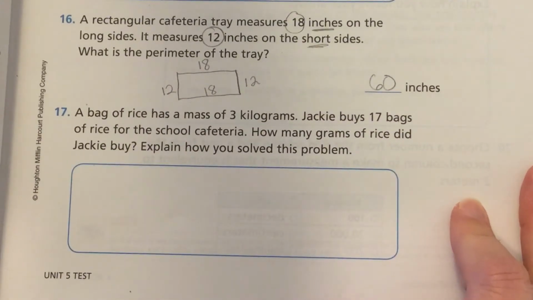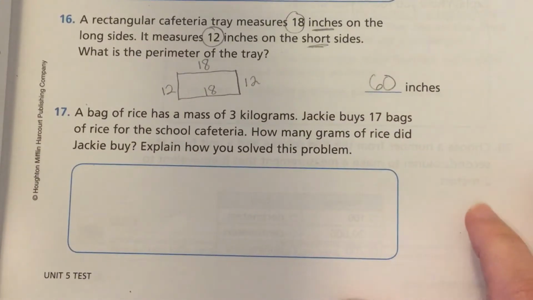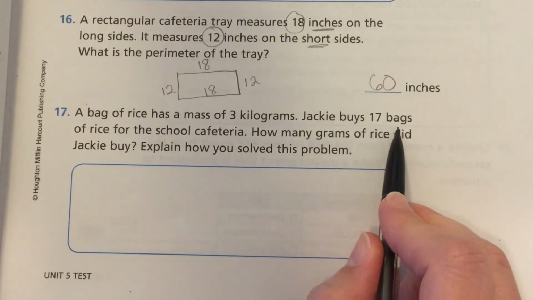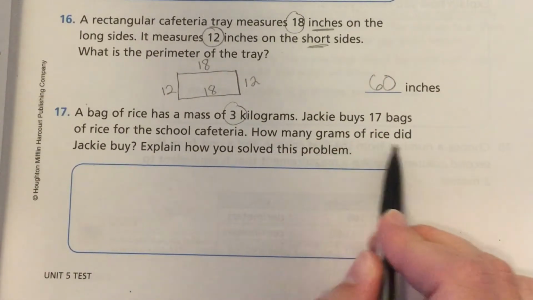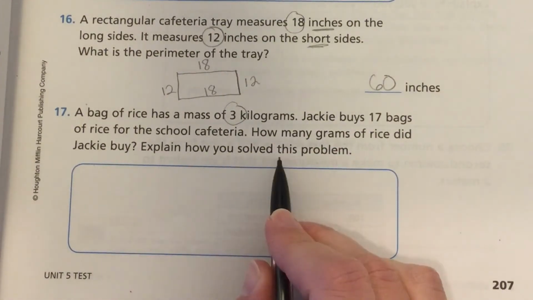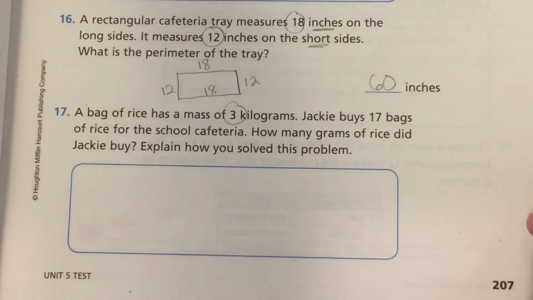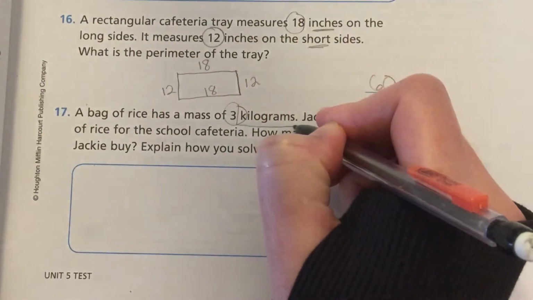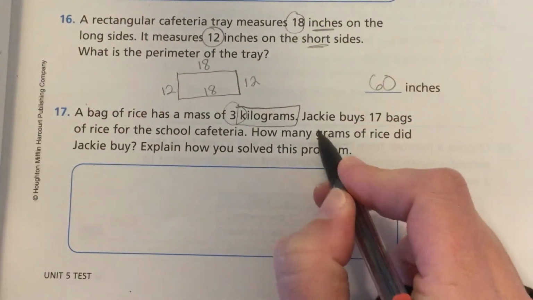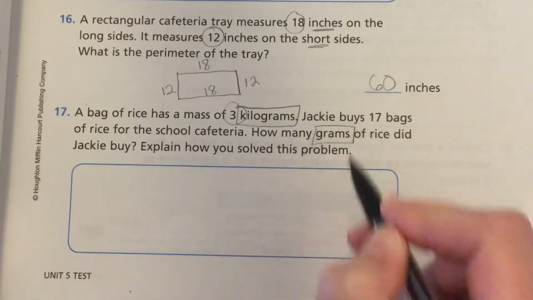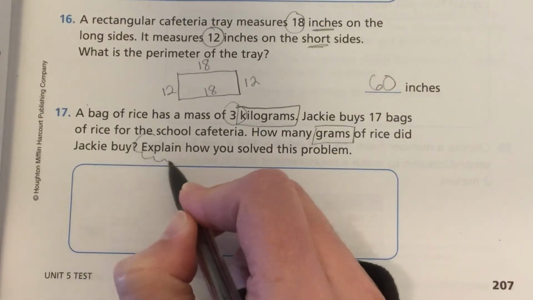Number 17. A bag of rice has a mass of 3 kilograms. Jackie buys 17 bags of rice for the school cafeteria. How many grams of rice did Jackie buy? Explain how you solve the problem. Okay, so here's our first conversion problem of these 2 pages. We've got kilograms happening here, and we've got grams happening for our answer. Okay, and then of course we're going to have to explain.